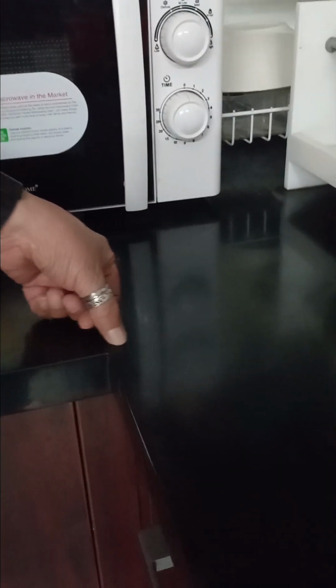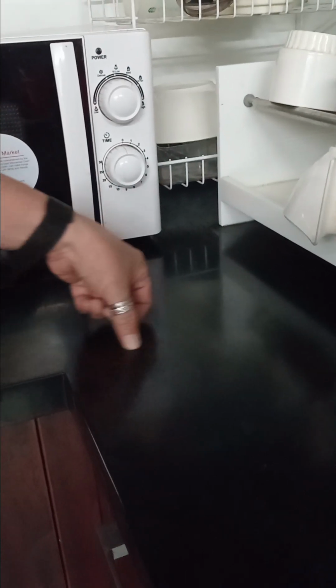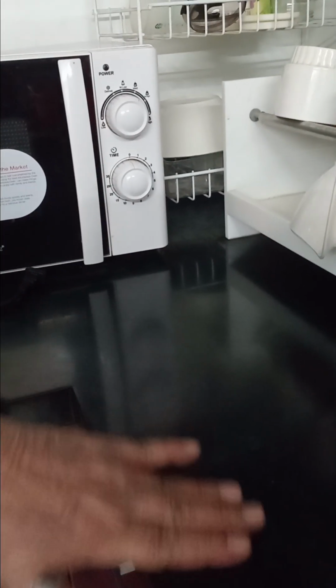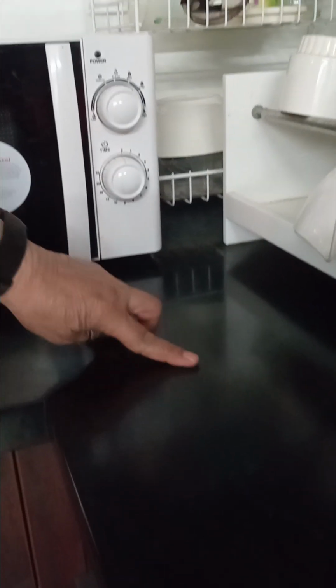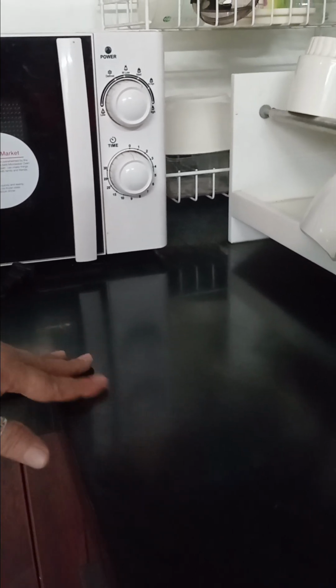So if you look down on the countertop, there is a line, supposed to have a line over here because of the jointing of this piece and this piece. They should have a line, but you cannot see a line here because it is not made by machine, it is made by man. When it is jointed by man, you cannot see a line.